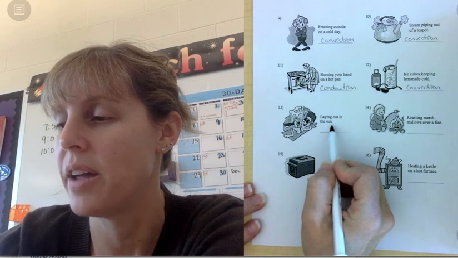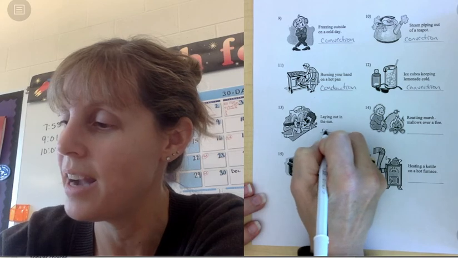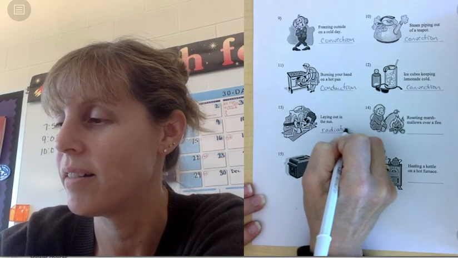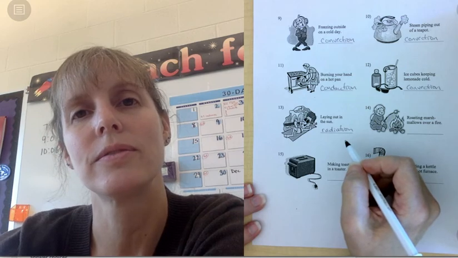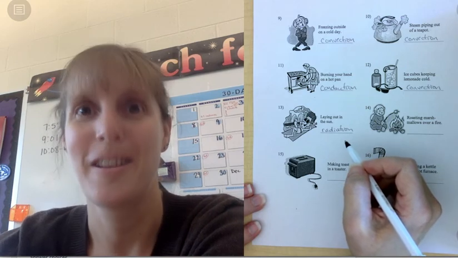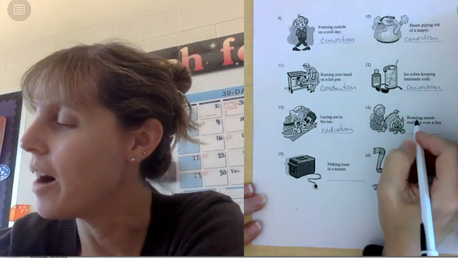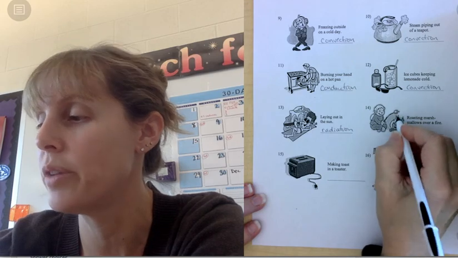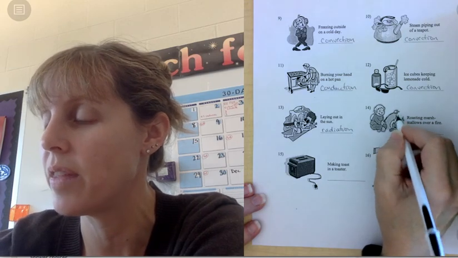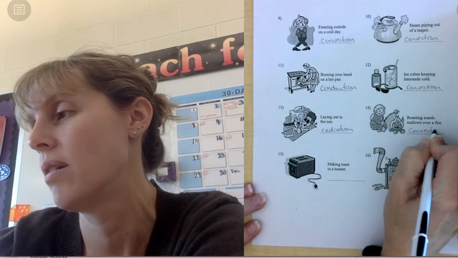Laying out in the sun, heat's transferred by light. This is a new one, radiation. Can you think of anything else that uses radiation to cook? If you guessed a microwave, that would be something else. Yep. All right, roasting marshmallows over a fire. So the marshmallow is over the fire, so the light's not cooking it. The gas is, and because gas is a fluid, we have convection.